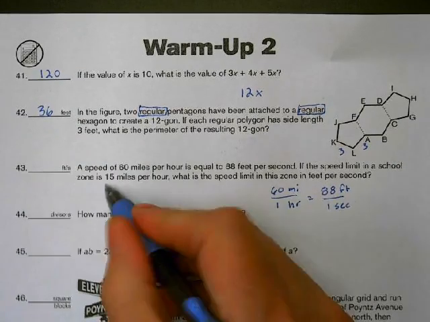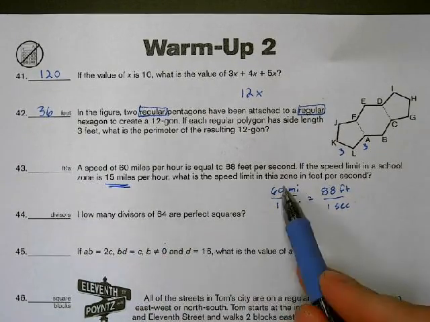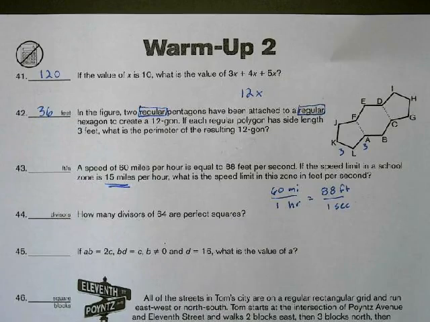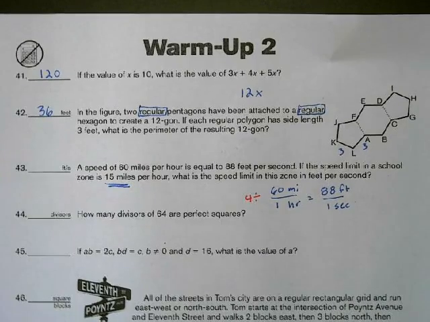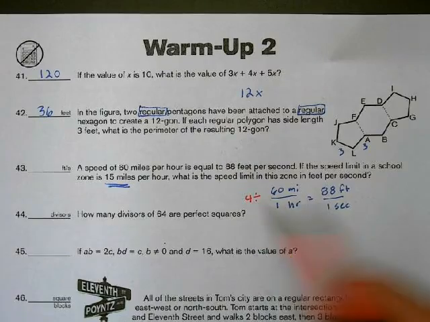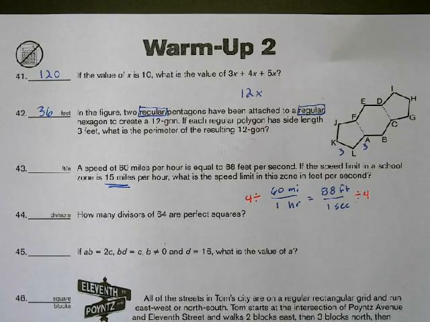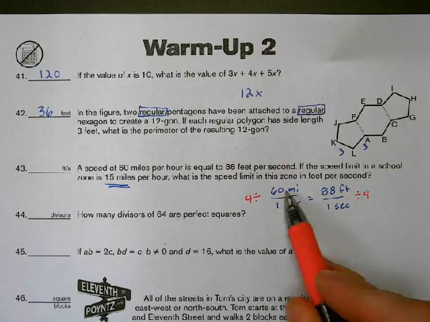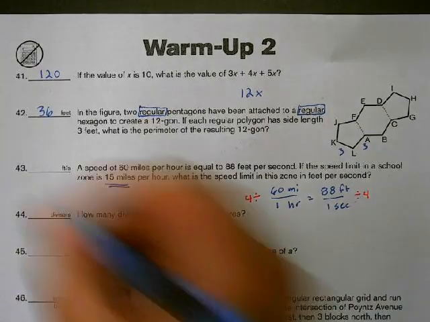Well, I do notice that 15 is 60 divided by 4. So if I want to change this one to 15 miles per hour, I would divide this side by 4 to get 15 miles per hour. And by the division property of equality, if I divide this side by 4, I should also divide this side by 4. So I don't have to do any crazy proportions or anything like that. Since I divided this side by 4, this side should also be divided by 4. So 88 divided by 4, 22 feet per second.